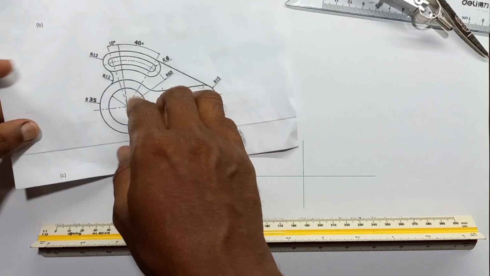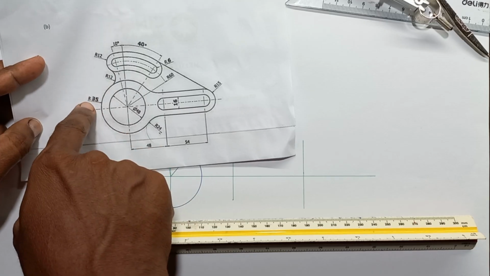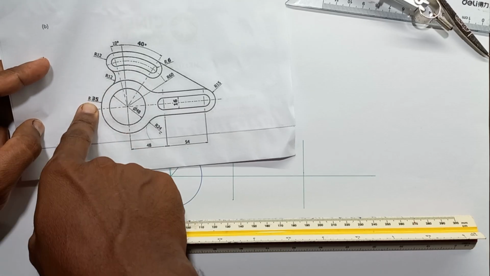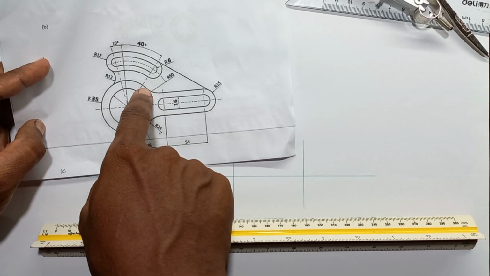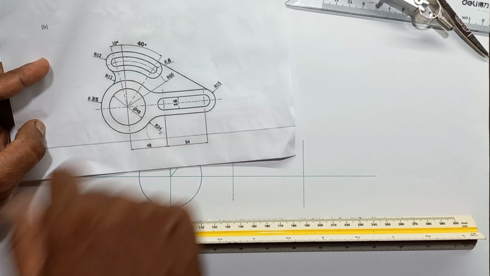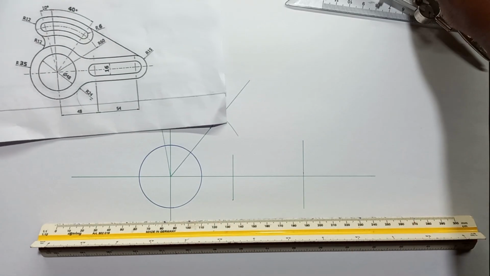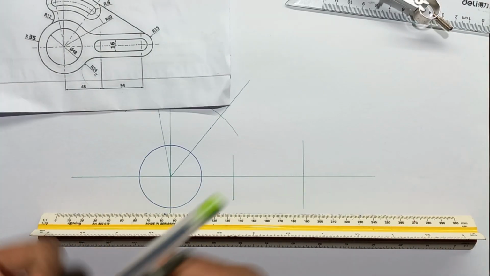Then I'm going to draw this outer circle that is 35 millimeter in radius. Here I'm going to use the thin line because we don't know what are the end points for these tangent points. So I'm going to use the thin line. Later we can dark the circle.